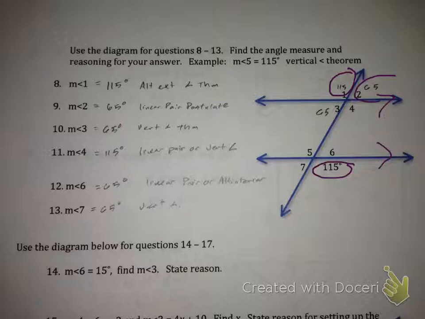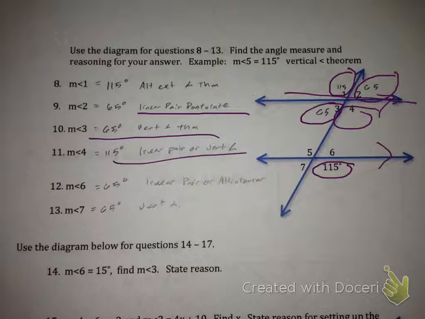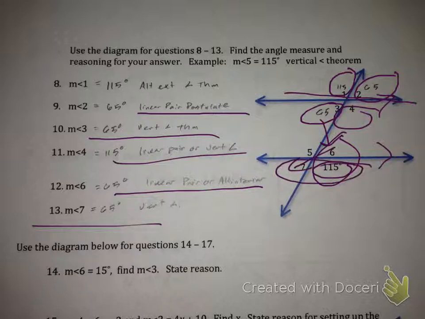I did the one next to it, number 2 is 65 by linear pair postulate, because I know those make a line together. And then I went vertical angles to get number 3. And then I went linear pair to get number 4. And then for number 6, you can do alternate interior by using number 3, or you can go linear pair by using 115 there and get 65. And then finally, number 7, you can either use vertical angles from number 6 or linear pair from the 115.